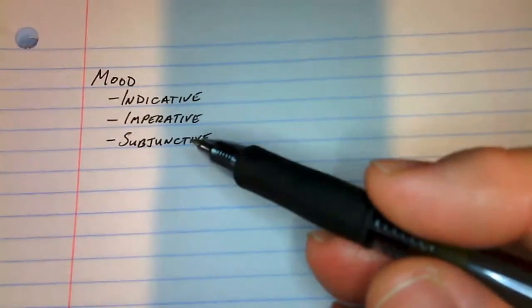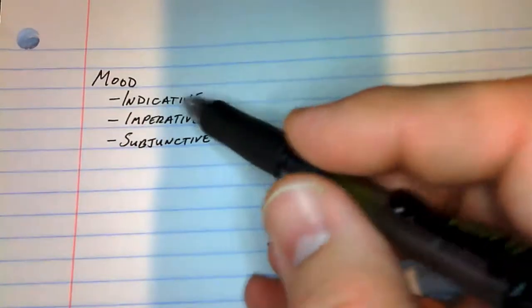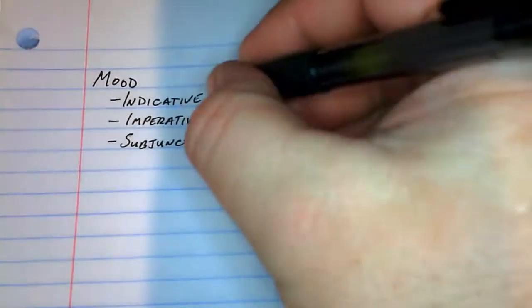Right before we left for break, we learned about this type of mood called the subjunctive. Remember that mood is what we call an aspect of a verb, and the mood indicates basically the relationship between the verb and fact. An indicative verb is factual. It's usually just a statement of fact.